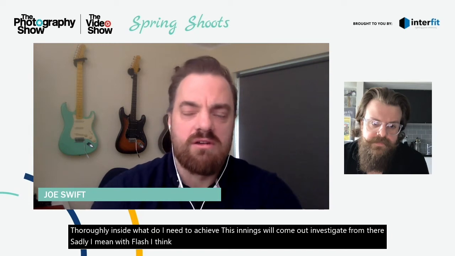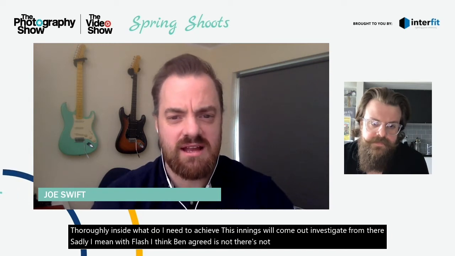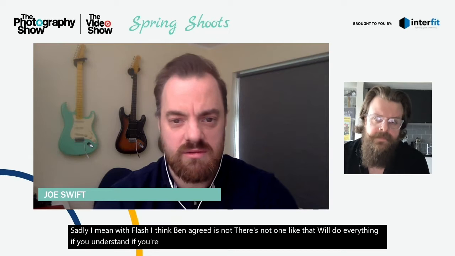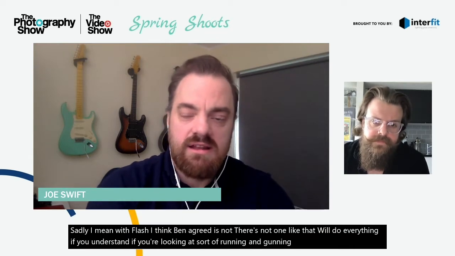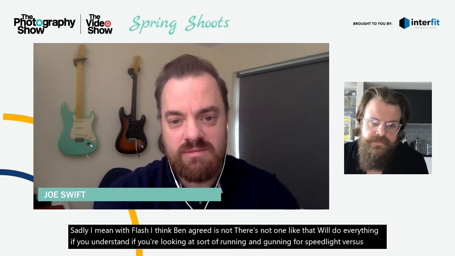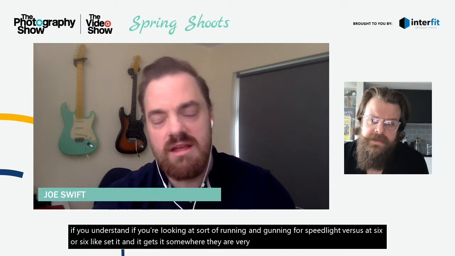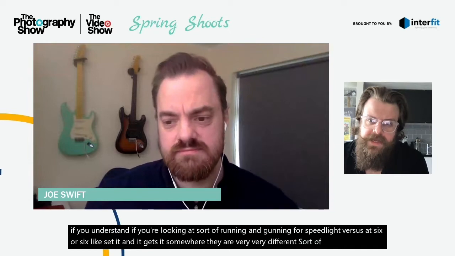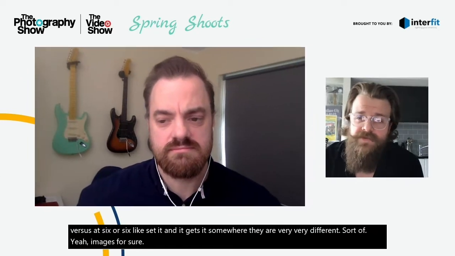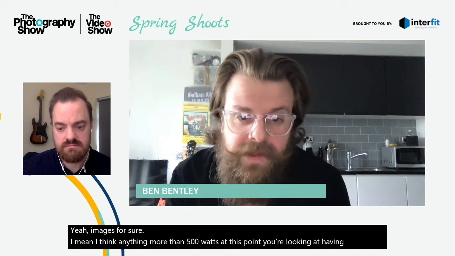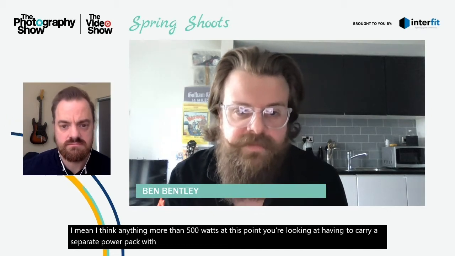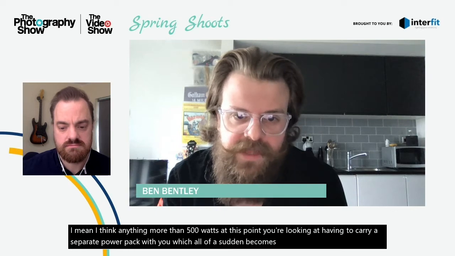Sadly, with flash, I think Ben will agree, there's not one light that will do everything. If you're running and gunning with the speed light versus a six light setup in a desert somewhere, they are very, very different images you're trying to create. I think anything more than 500 watts at this point, you're looking at having to carry a separate power pack with you, which all of a sudden becomes a totally different animal altogether.